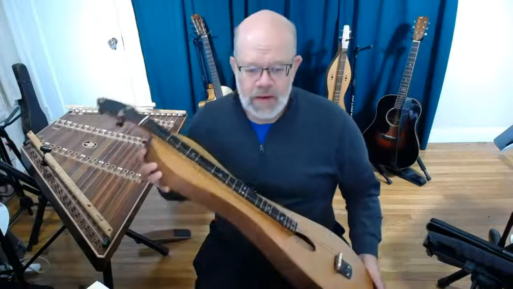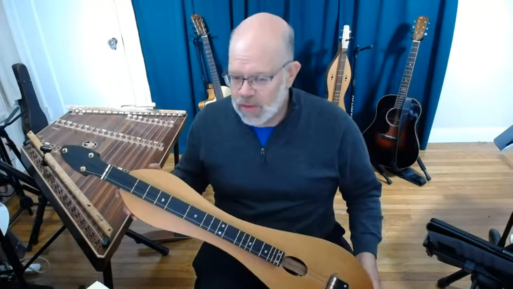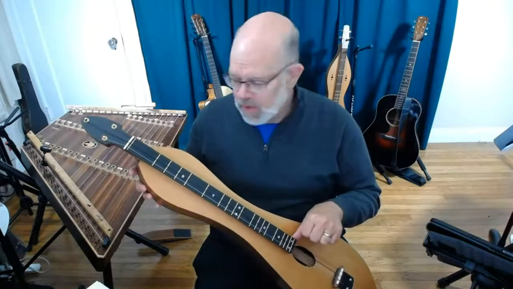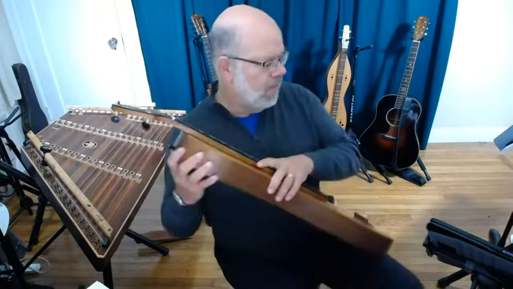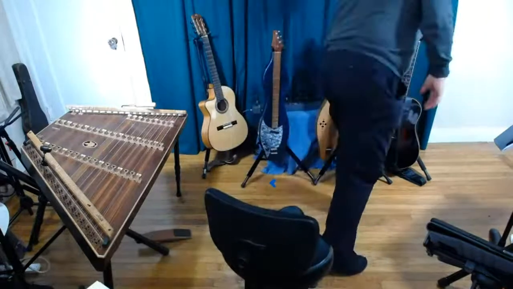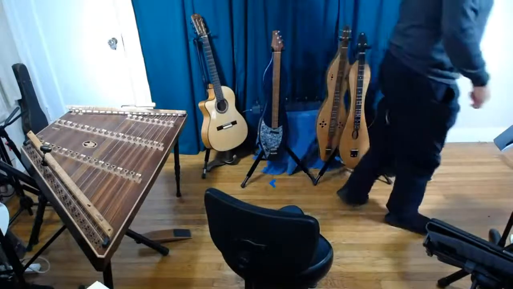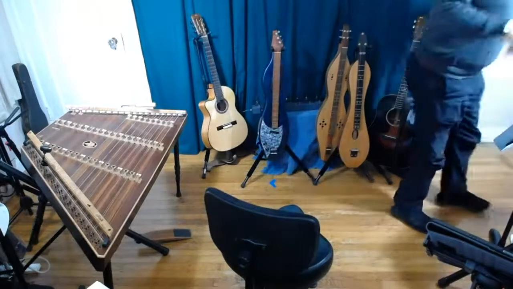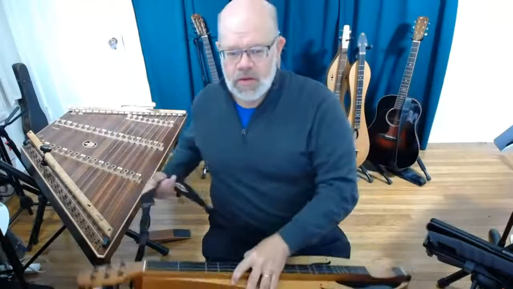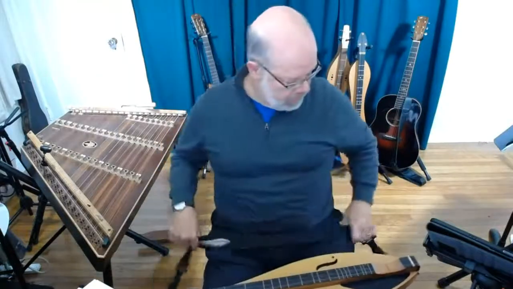This is not in D because I'm playing jazz with it, and it's attuned to an open chord, which is FAC, which lets me play in the key of F and lets me have all the chords that go with things that are naturally the keys that the jazz tunes were actually written in.